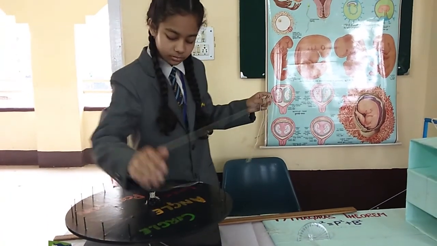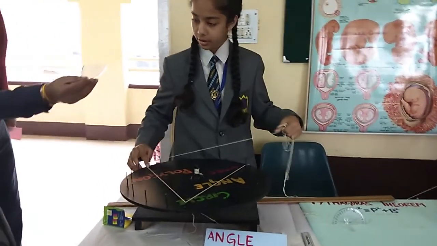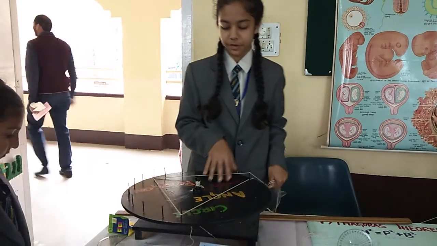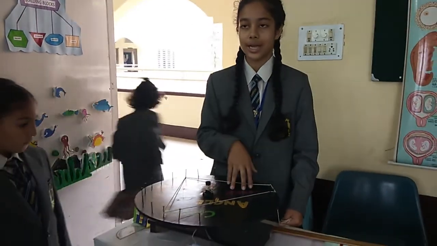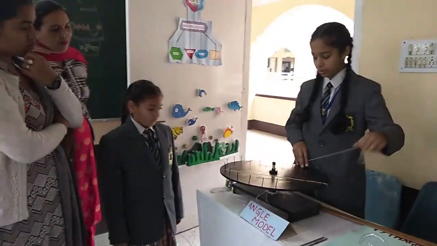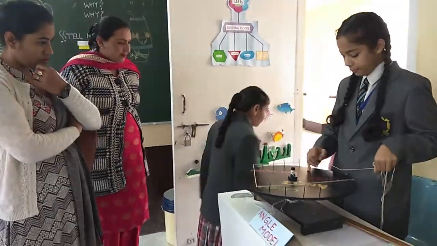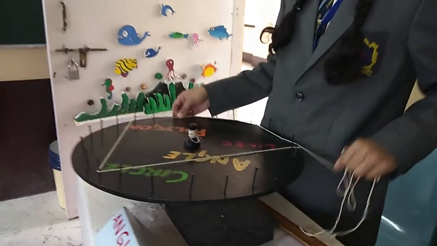Now I would like to move on to polygons. Polygons are closed figures. The polygons with 3 sides are known as a triangle. The polygons with 4 sides are known as a quadrilateral, and the polygons with 5 sides are known as a pentagon. It has 5 sides.